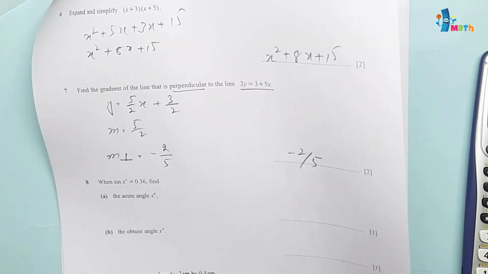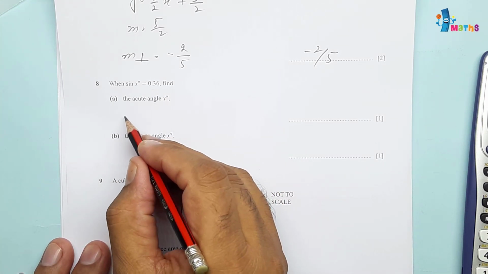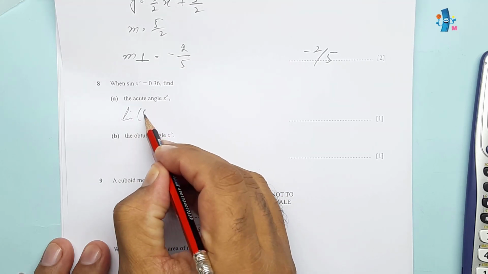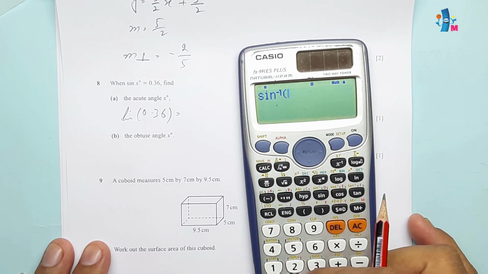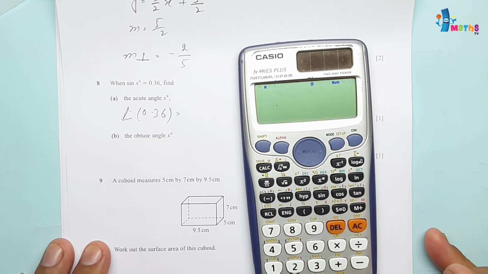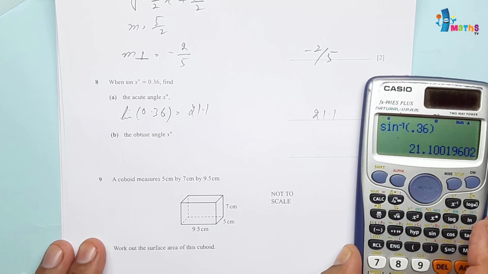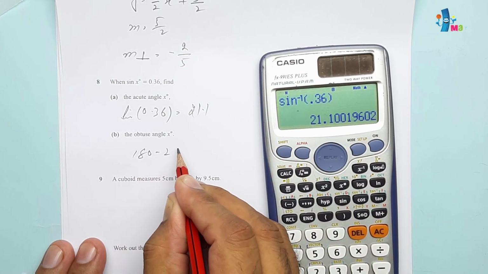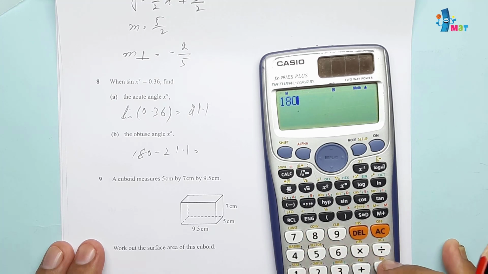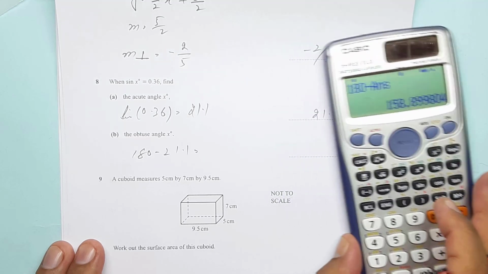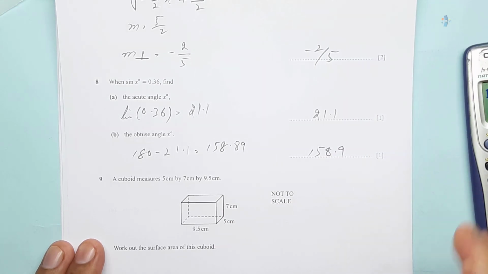Then question number 8. When sine x is equal to 0.36, find the acute angle. So we can find the inverse sine of 0.36, and this will be equal to 21.1. We can write here 21.1. The obtuse angle of x will be 180 minus 21.1. I will be subtracting 180 minus 21.1, and the answer will be equal to 158.89, and we can round it to 158.9.